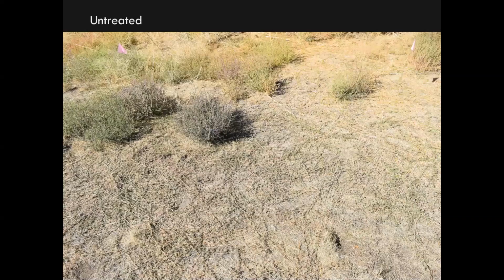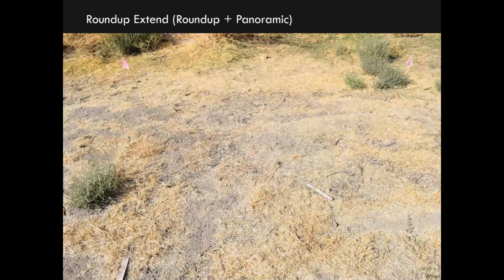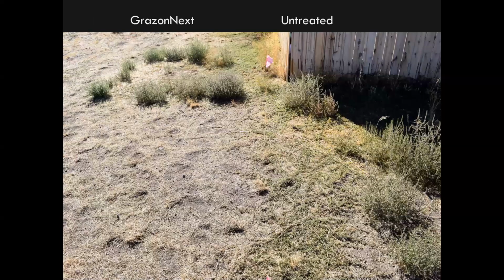Here's a picture of an untreated check where we have a solid mat of goatheads. And then here's a picture of that Roundup Extend in one of the treatments where we had almost 100% control in this replication. Some of the other replications didn't look as good. And here's another untreated versus a product that is available to ranchers, where we got excellent goathead control.